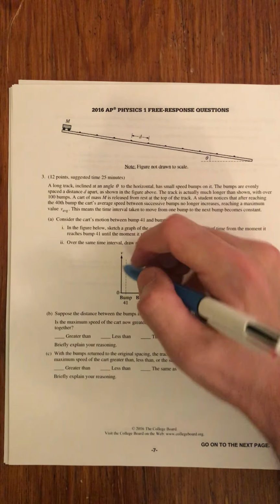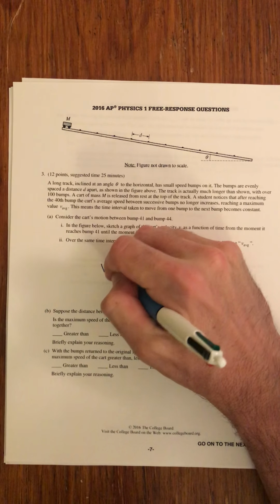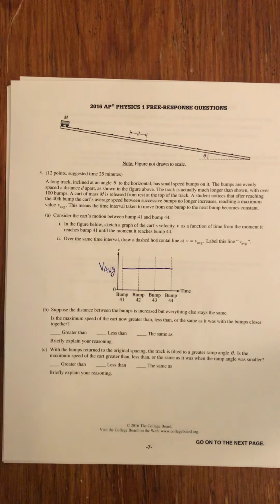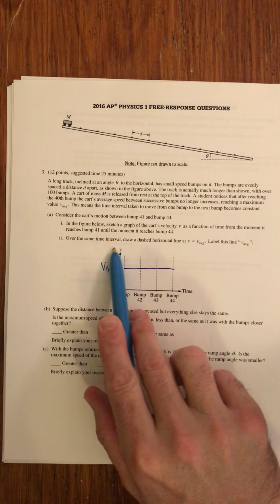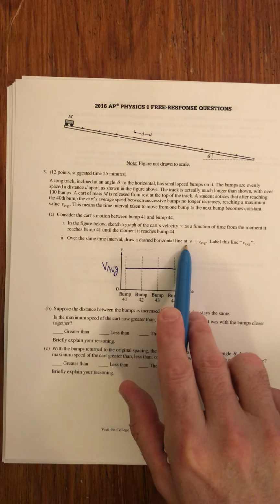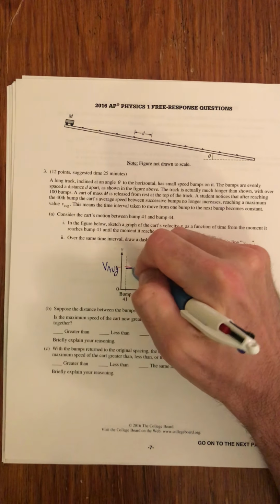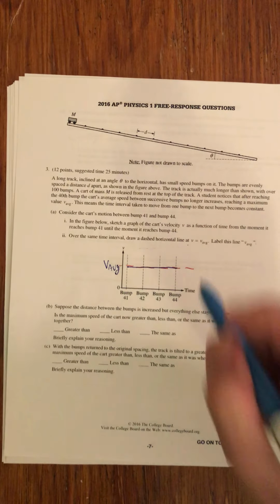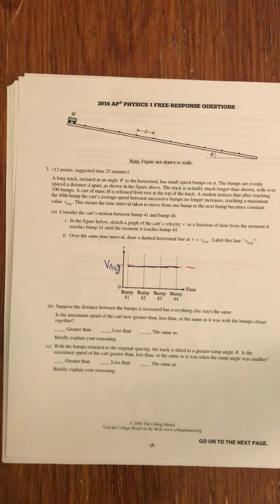Okay, so if it's consistent, it's just going to be that. Yeah, and there's V average. All right, sketch a graph. Good. Over the same draw a dashed horizontal line at V equals V what? Oh, so I labeled it. So in other words, I did what they wanted me to do there before I actually had to do it. Great. Okay, cool.